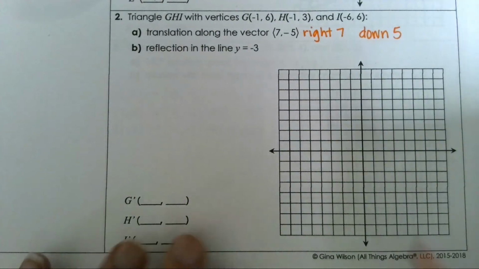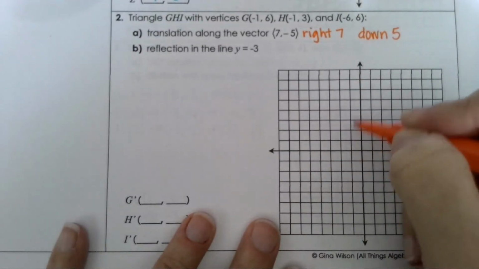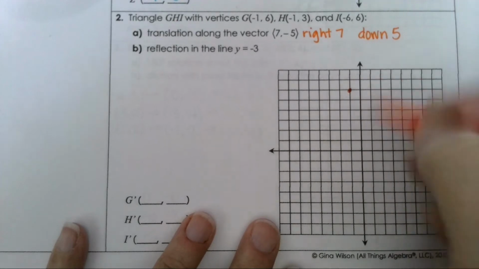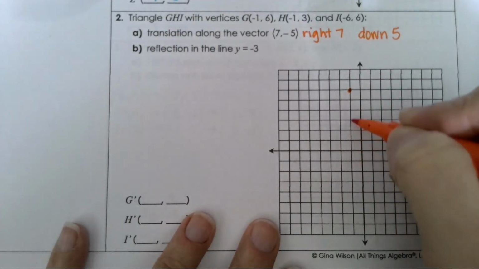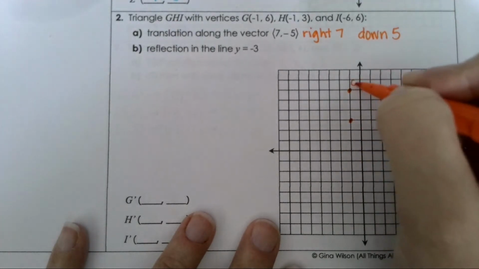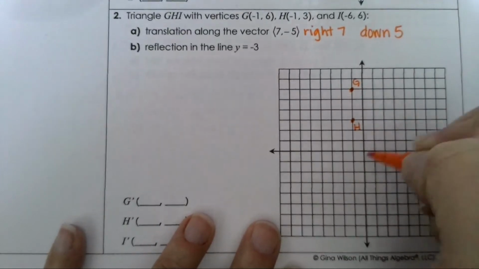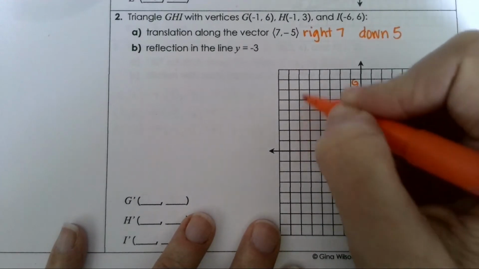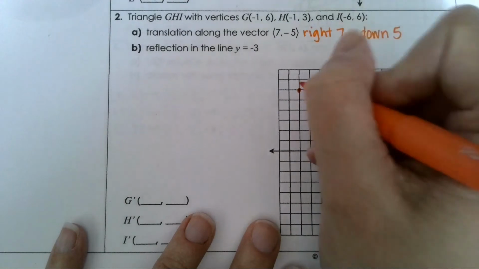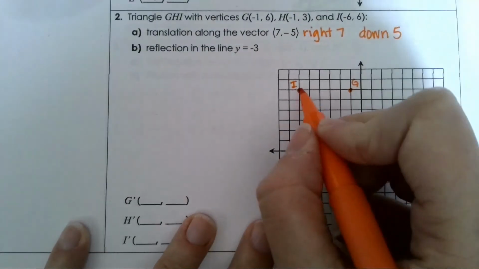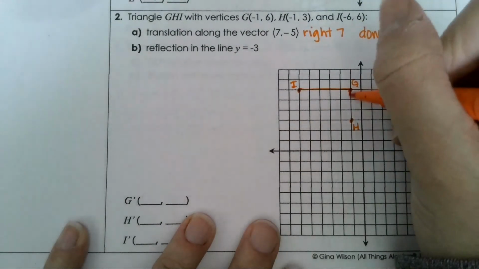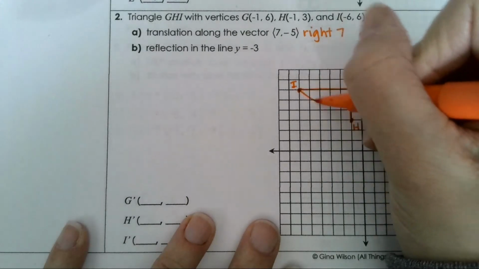So let me plot our first point. -1, 6. -1, 3. And -6, 6. So there we go.